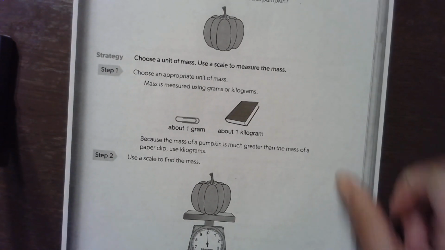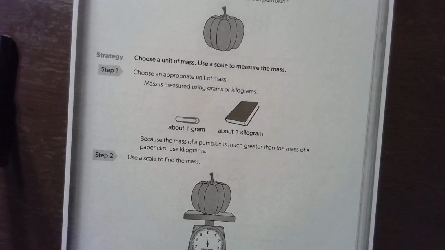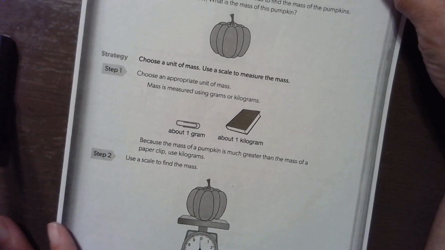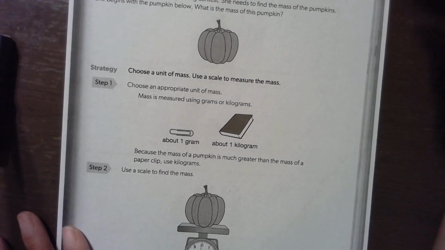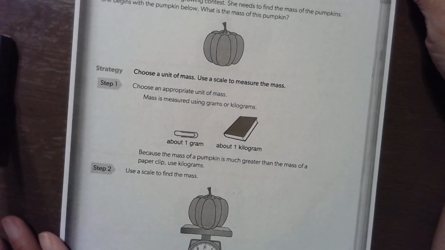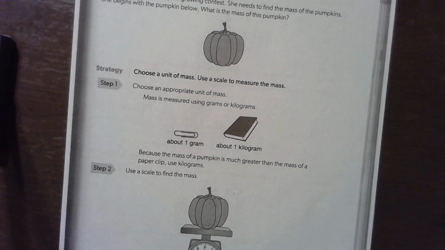Let's look at our next example. Jamie is a judge in a pumpkin growing contest. She needs to find the mass of the pumpkins. She begins with the pumpkin below. What is the mass of this pumpkin?